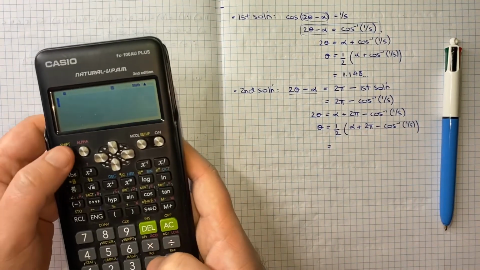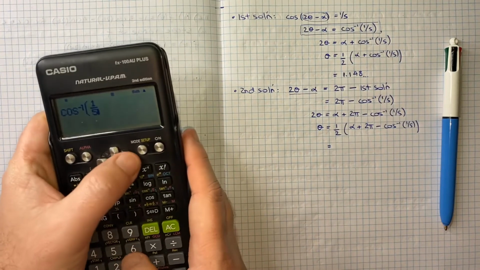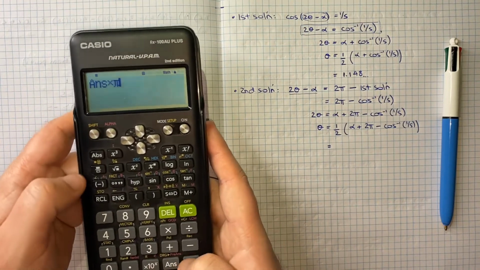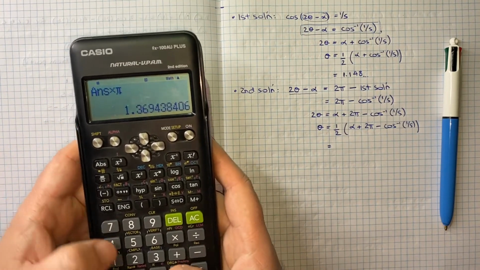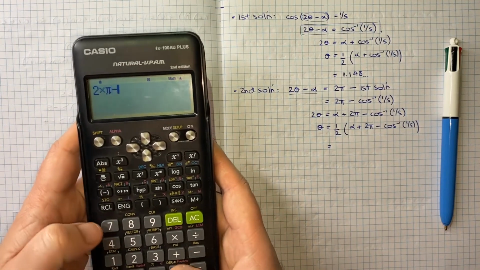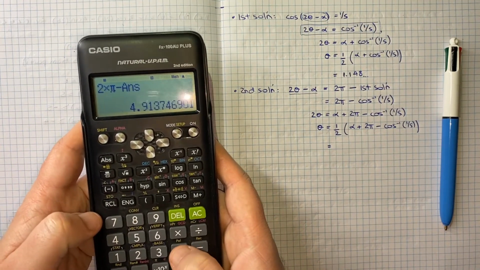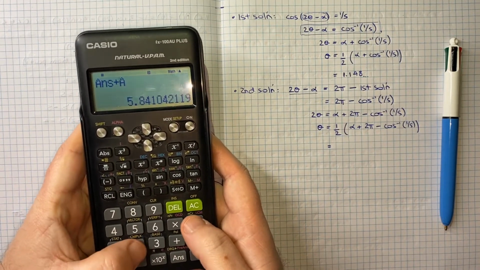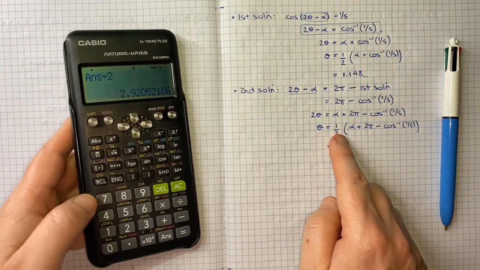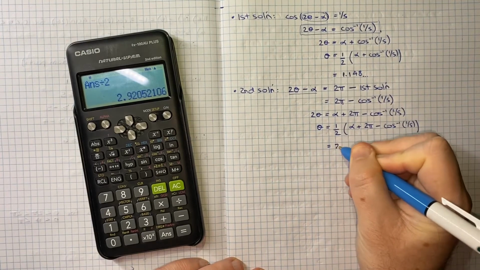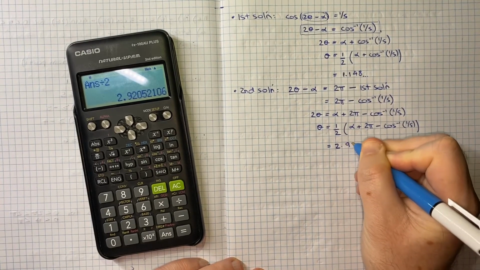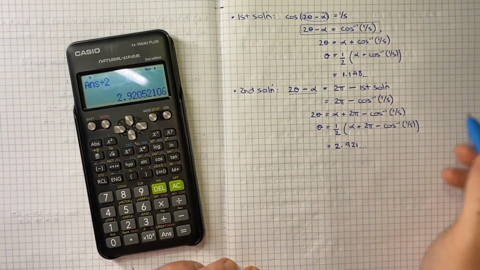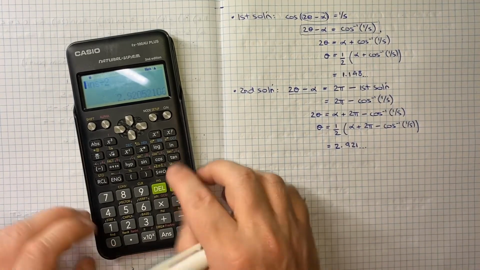So we'll go, the inverse cos of 1/5 is that. And then we divide by 180 and we multiply by pi. And we actually want 2π minus that answer. And now we want to add our alpha, which I've stored from part A. And then we want to divide that by 2 since we're taking half. So there we get 2.921 if I'm rounding to 3 decimal places. And then there's obviously more decimal places, but that's just the precision I've generally been using.